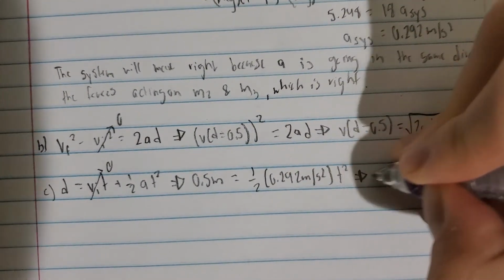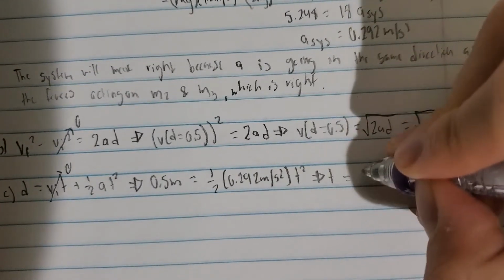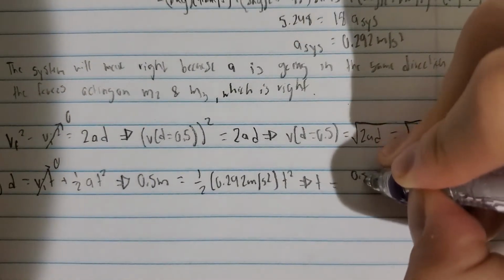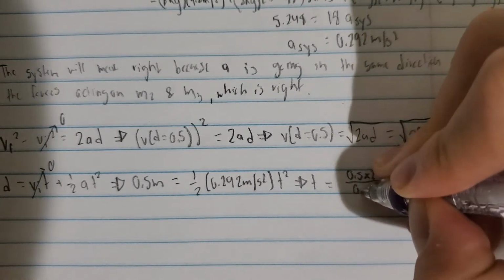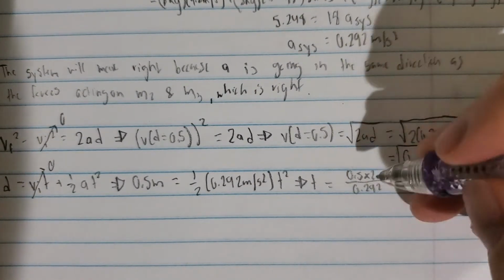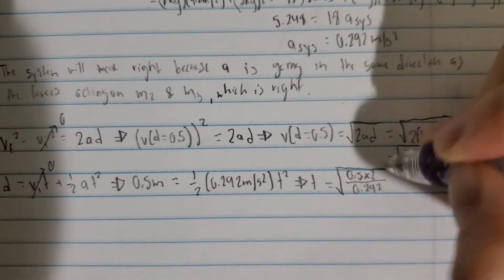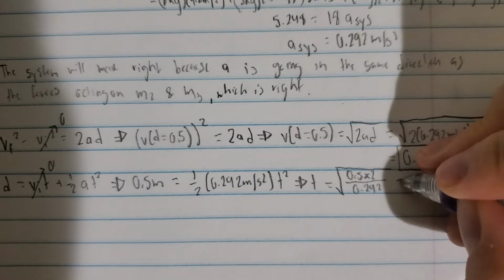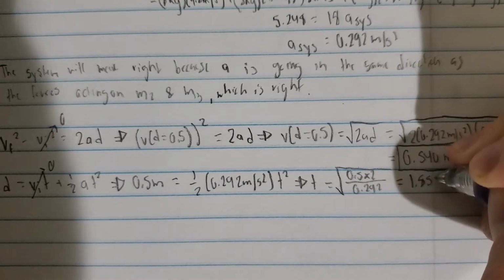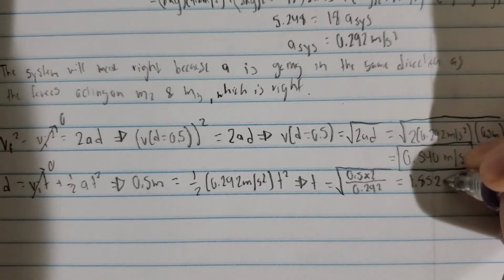If I isolate for T, I'm going to multiply by 2, divide by 0.292, and square root everything. So T is going to equal 0.5 times 2 first, then divide by 0.292, and then square root everything. Plugging this in the calculator, I get 1.852 seconds as my time.